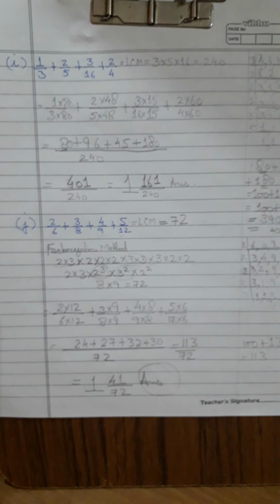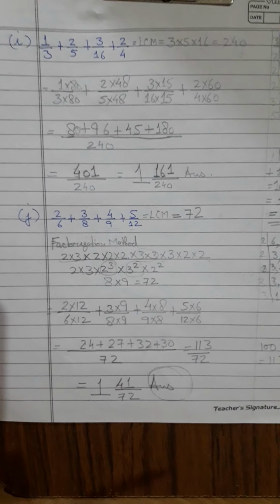I hope you enjoyed this exercise, right? And keep practicing sums like this at home as well. Thank you very much.